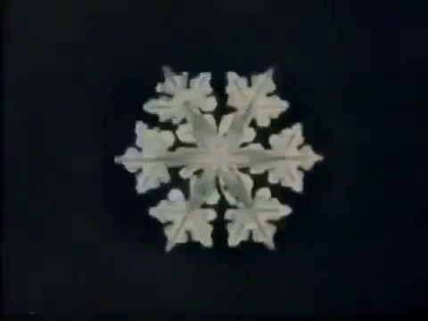When the humidity in the cloud is low, more plate-like hexagons like these tend to form. And the more ornate ones form only in a narrow temperature range and with higher humidity.